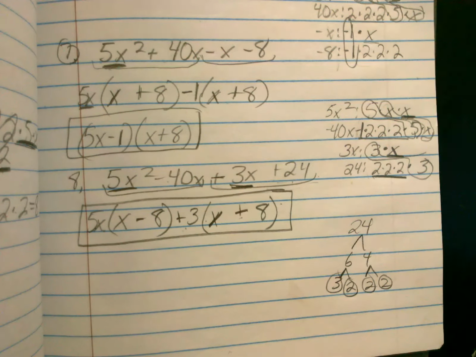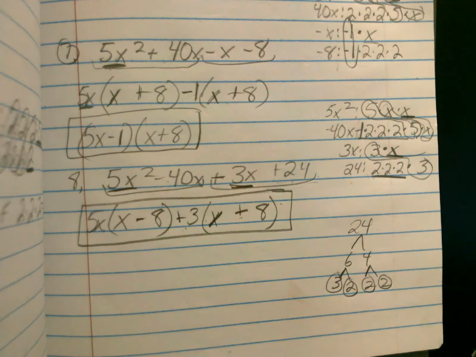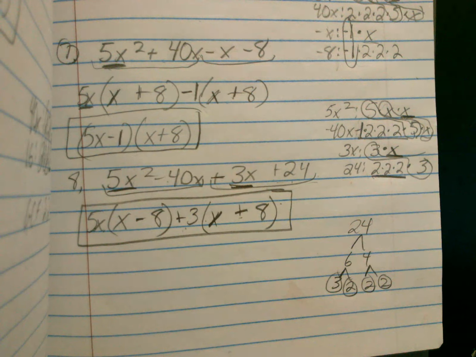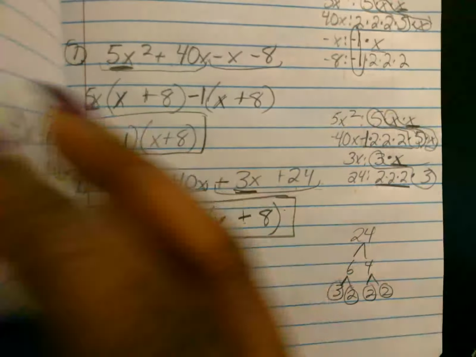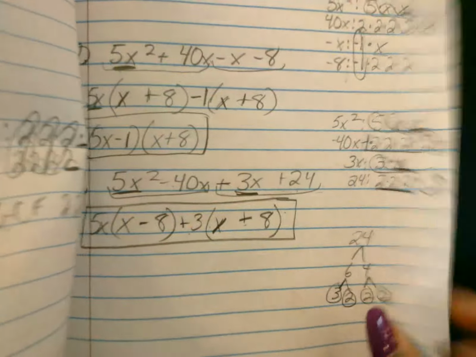Any questions? 1 second. Okay. I'll pause for the calls. Let me know when you're ready, okay? Page 20, right? 21, you're right, sorry. Page 21, factoring trinomials.